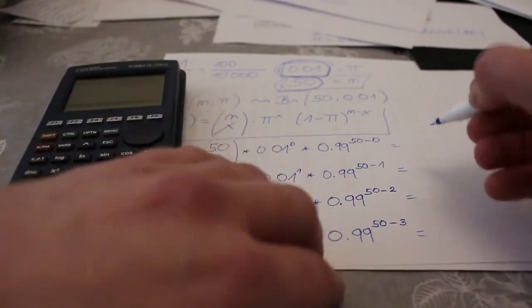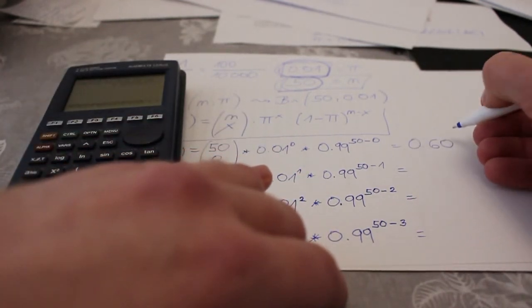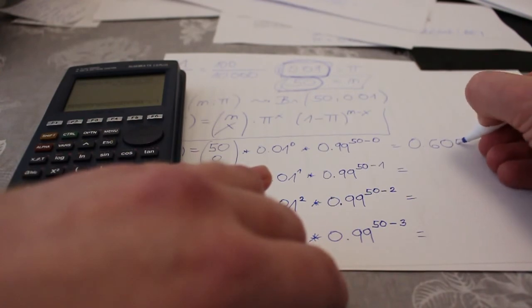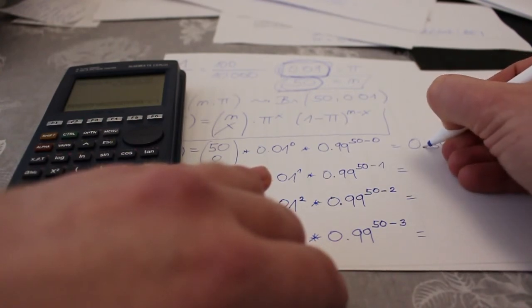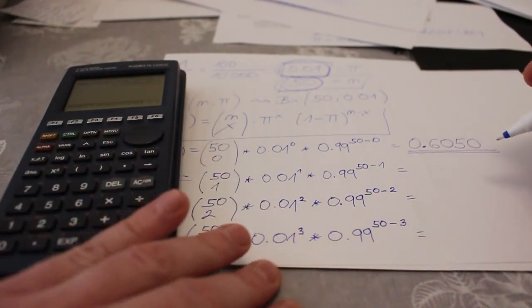Enter. 0.6050. So this is probability that you will find nobody, no left-handed person in this selection.